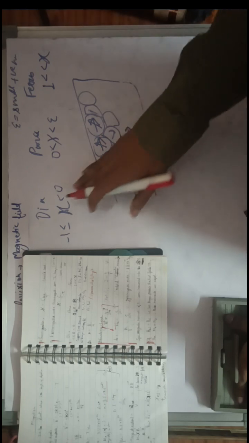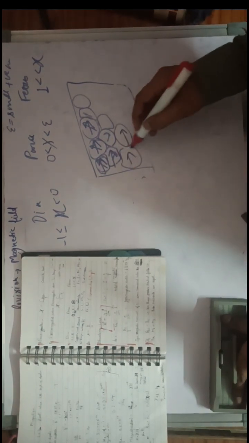Since they are not easy to move in this medium, even after I remove this magnetic field, they will retain their magnetic field direction. So if I remove all the sources, they will retain this magnetic field.